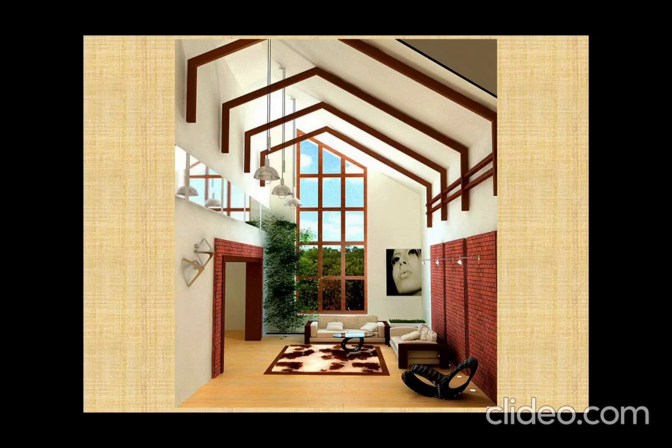Next we can see how in interiors a particular shape is used in the ceiling. For example, in the ceiling, you can see the different lines have been combined together. The shapes are also combined together to give a good look to the room itself. Here also you can see that.